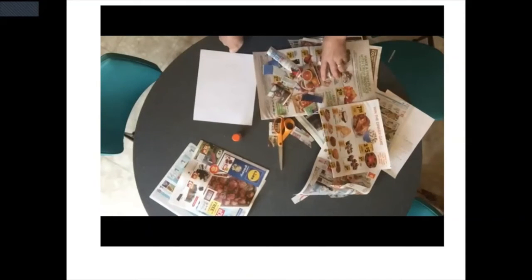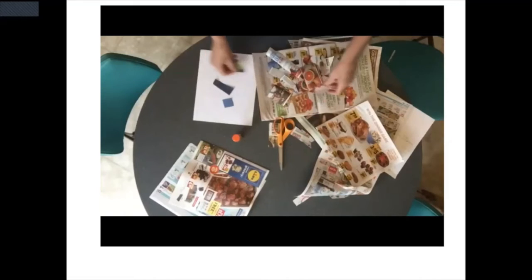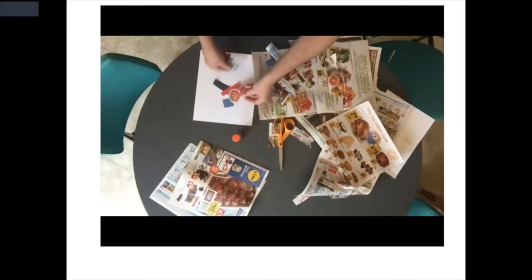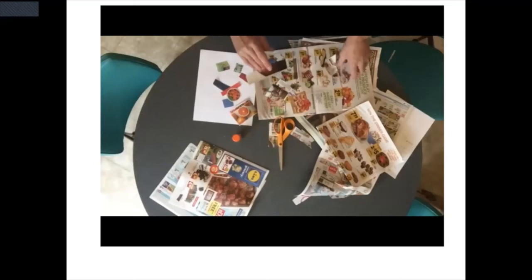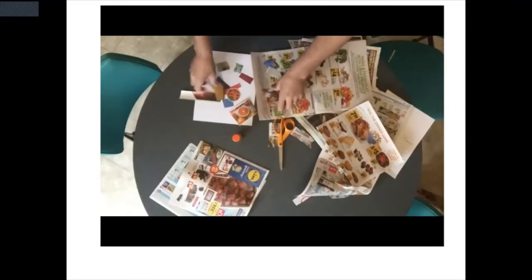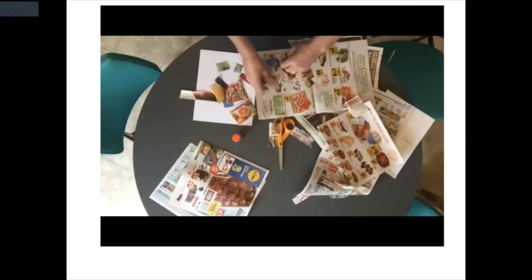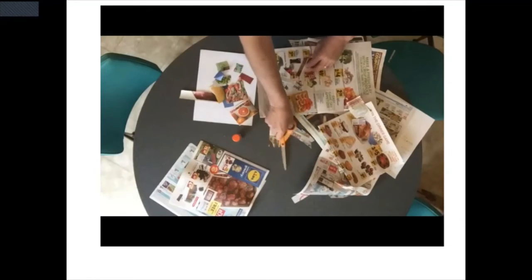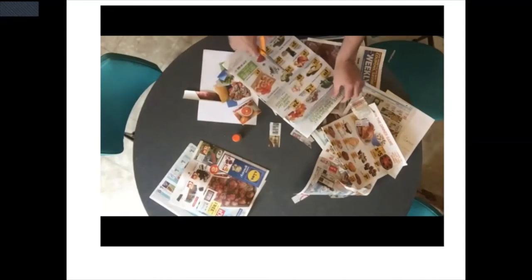I've just made the decision to look for colors, so I'm looking for reds, blues and reds, maybe some greens, and I'm also looking at some fruits, vegetables, different types of food, and my plan is to do something with this collection once I've gone through the paper and gathered them together. It's a pretty simple process to collect your images.